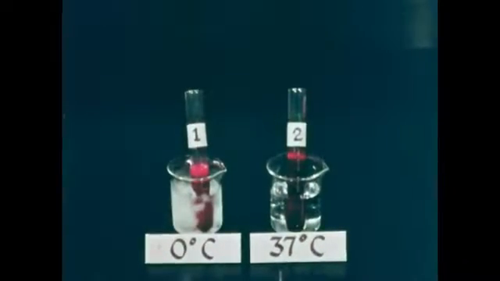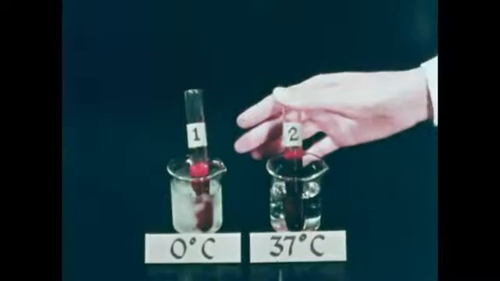When there is a flesh wound, a series of reactions takes place that leads to blood clotting. Blood clots faster when it's warm than when it's cold. This can be easily demonstrated. Here are two tubes of blood at different temperatures, one at the freezing point of water, the other at body temperature.